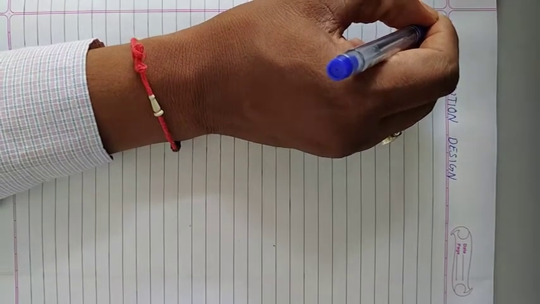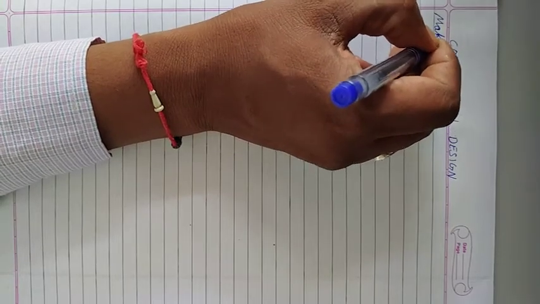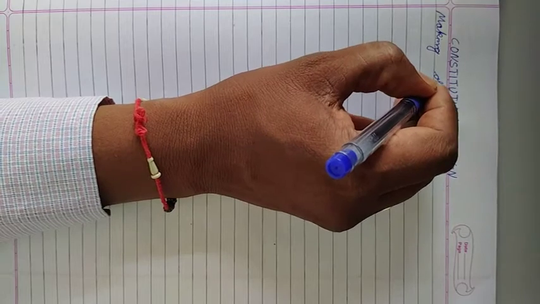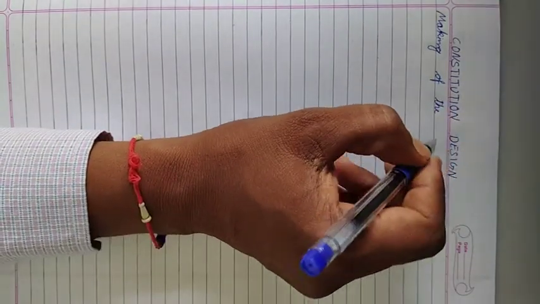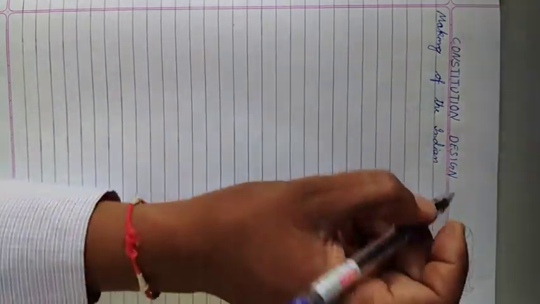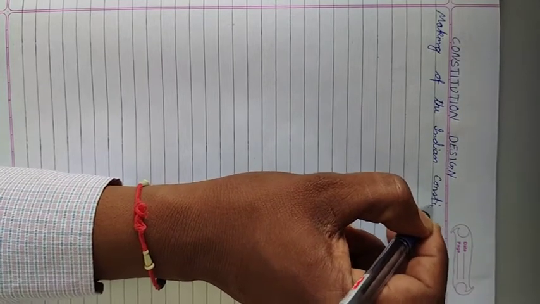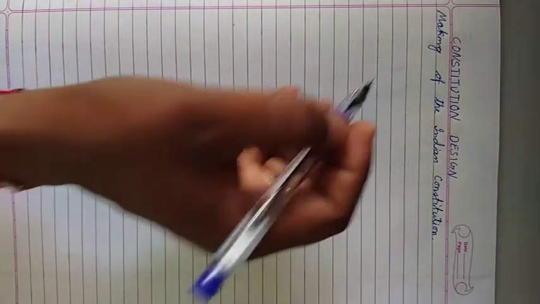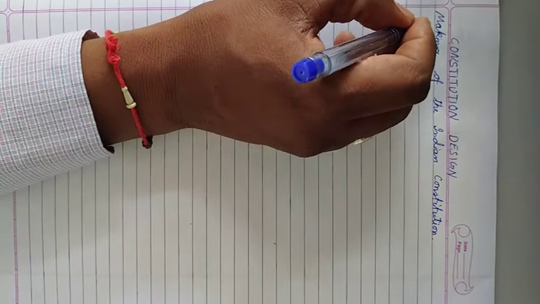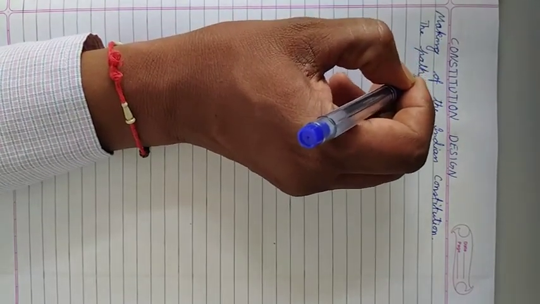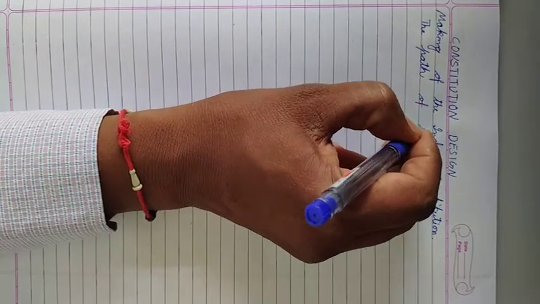Now, to make this constitution, we have gone through a long process. So, let's learn about the making of the Indian Constitution. We can say that the Indian Constitution has taken many forms, it has been formed step by step. First, the path of the Constitution.